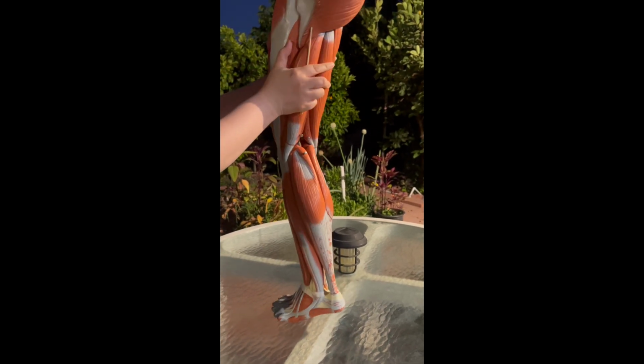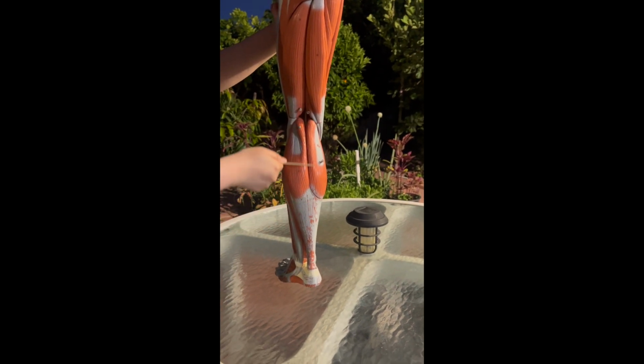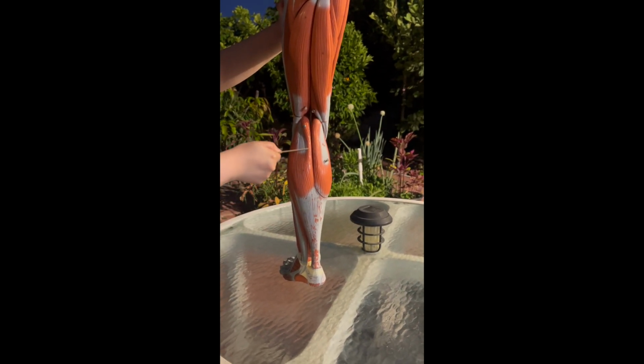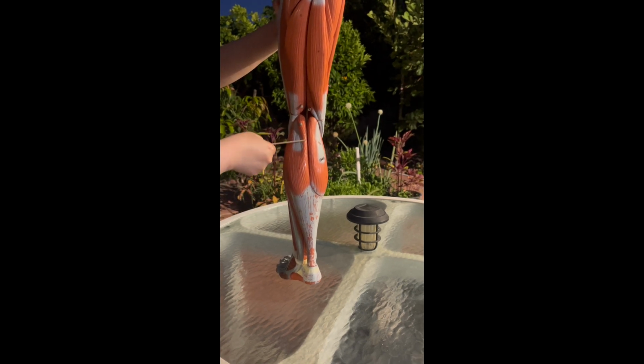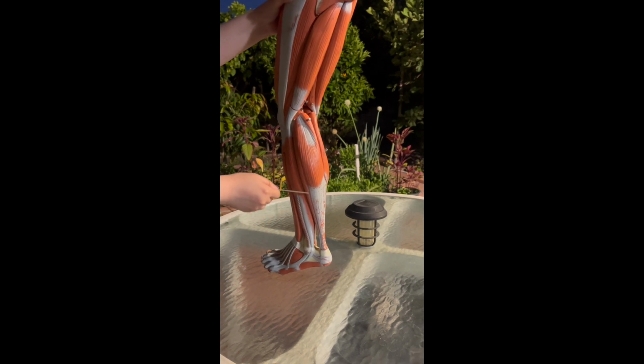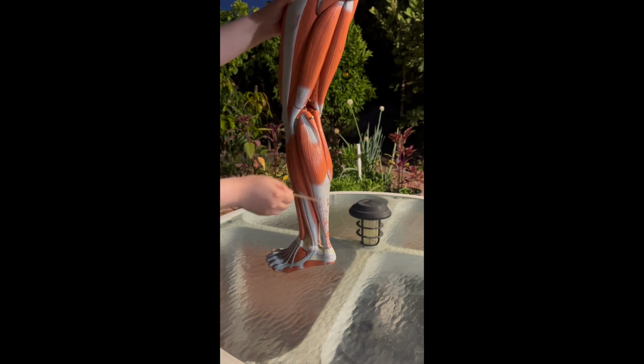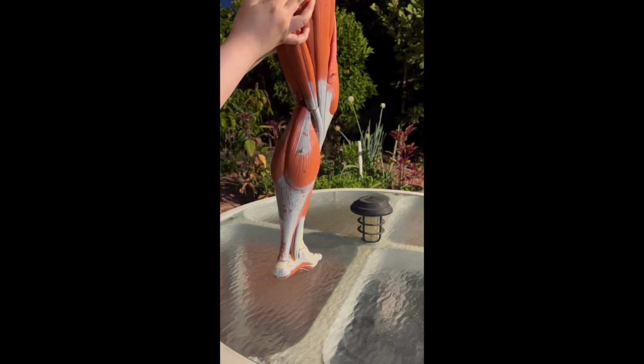Now moving back to the posterior, this right here is your calf muscle. This is the gastrocnemius. The calf muscle has another muscle behind it. It's still a part of the calf muscle. This is the soleus. You can see the soleus here, and you can also see it on the other side.